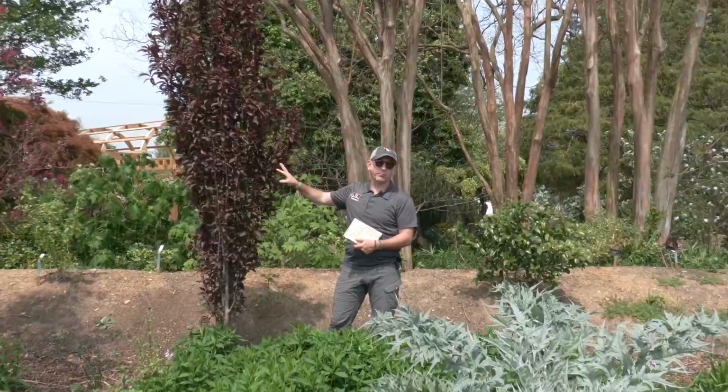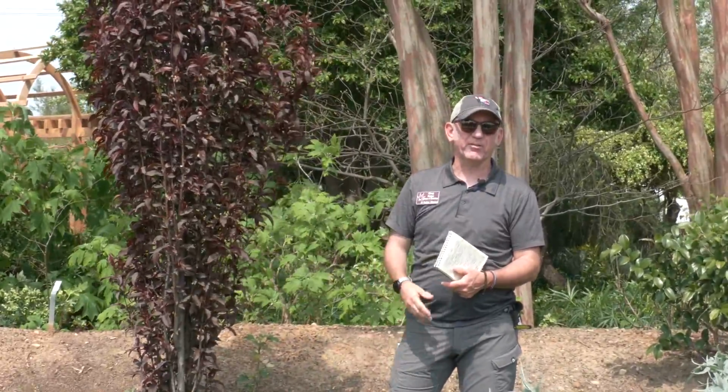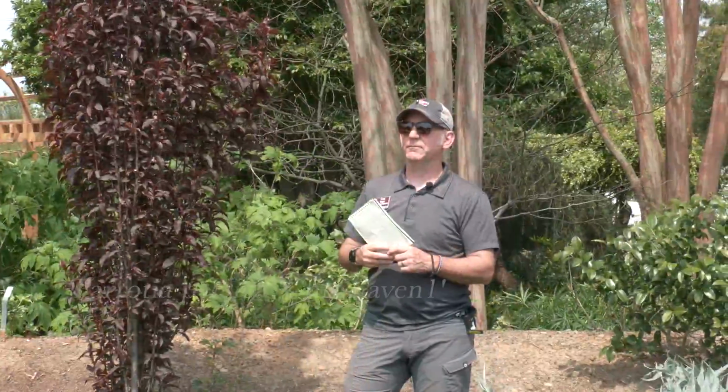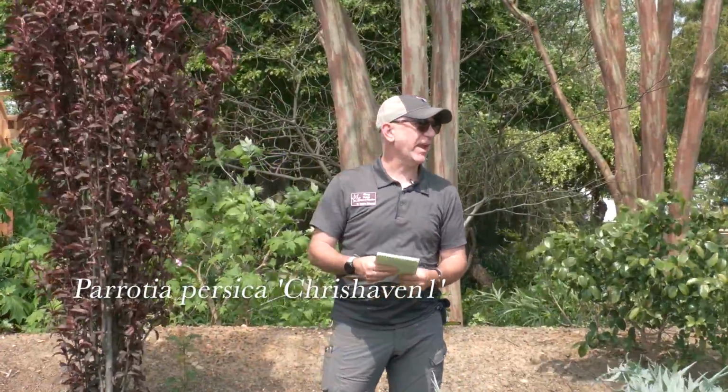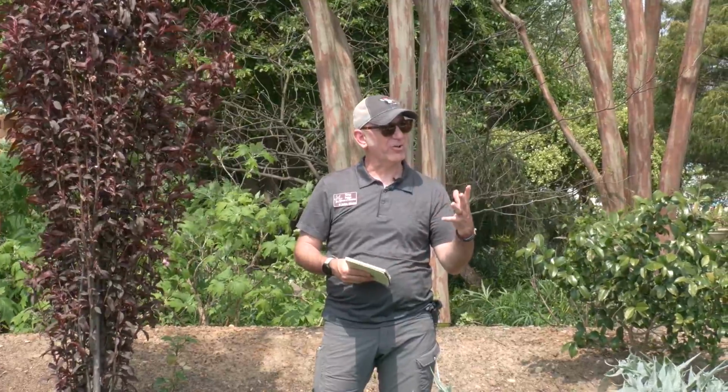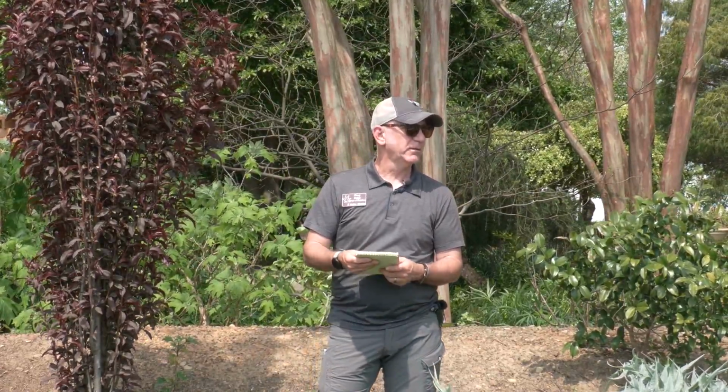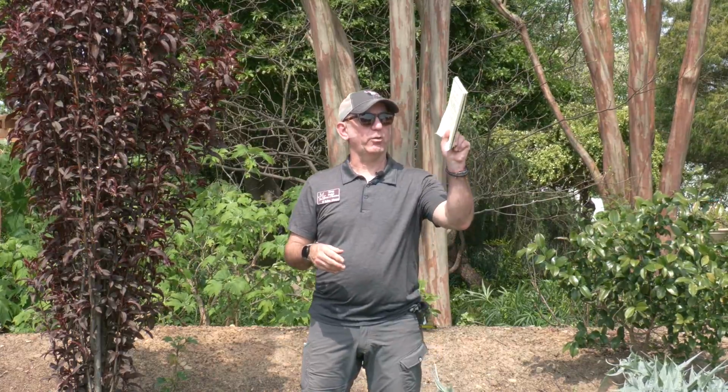And I like this because of the flowers and the size of it. The foliage is pretty too. Any questions? Leaf color consistent through the season? It starts to fade later in the summer to more dark green, but pretty good. Better than some things. I think we're going over there next.